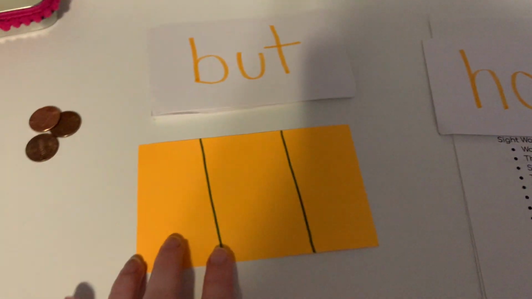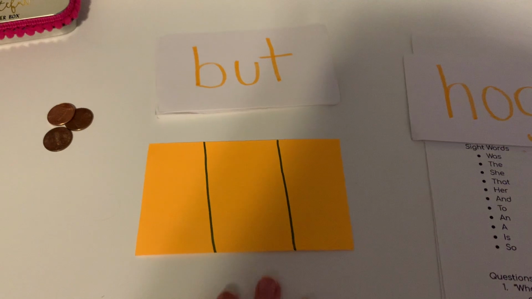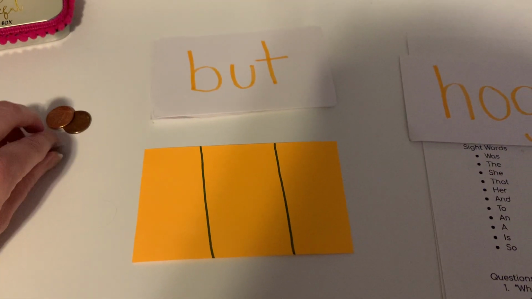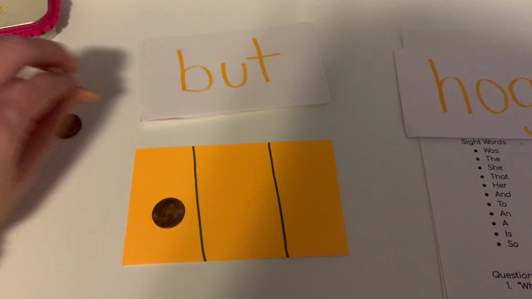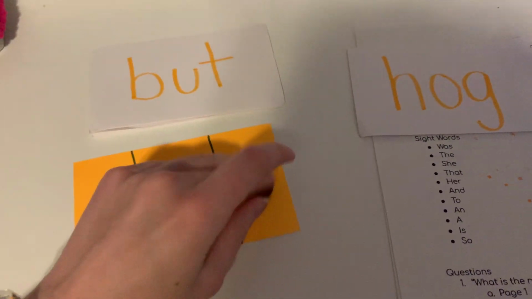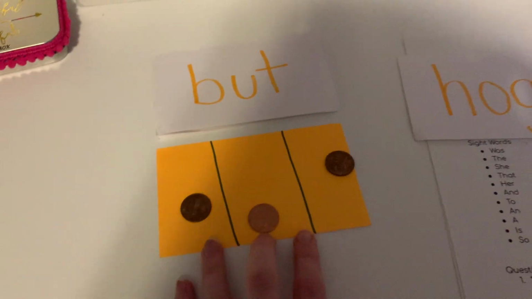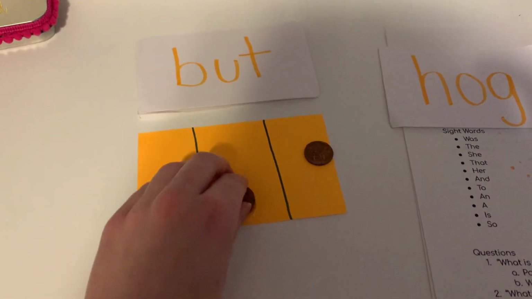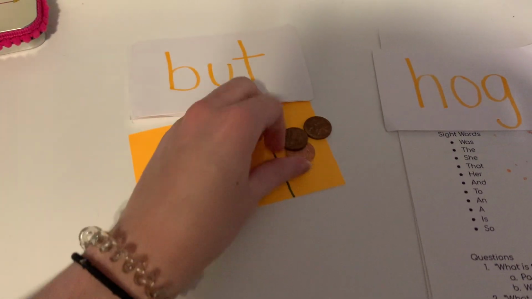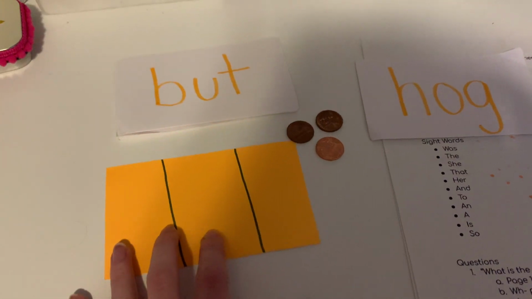So then you can keep going and do as many as you want. This one is but. So the student would sound it out, but. And that's how you do the Elkonin box activity. It's very simple, and an easy way for students to reinforce what they're learning.